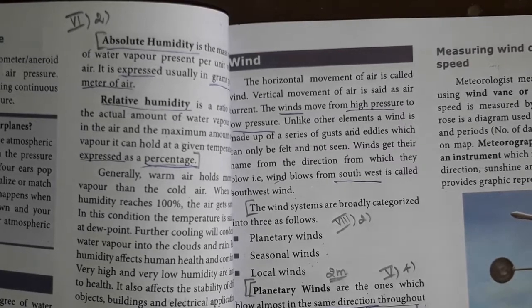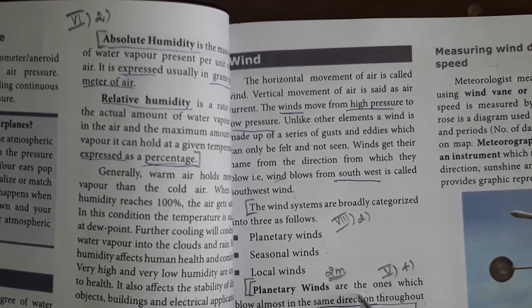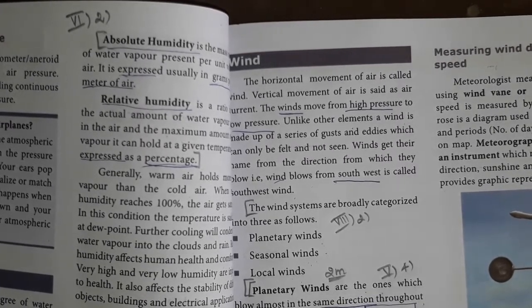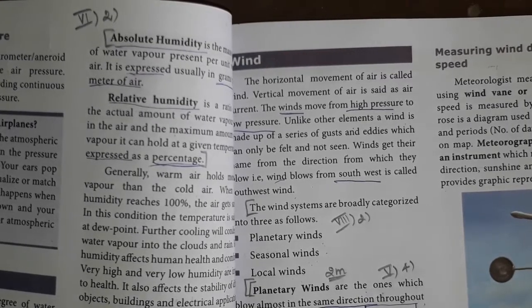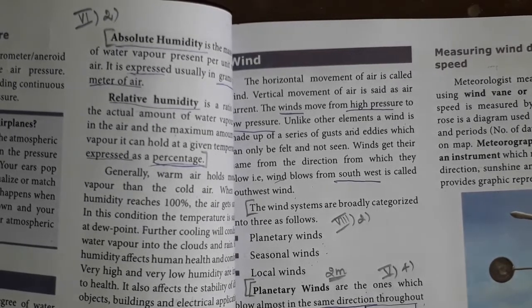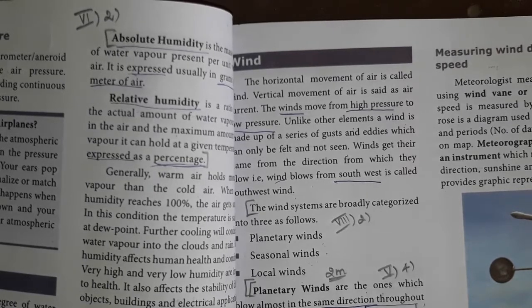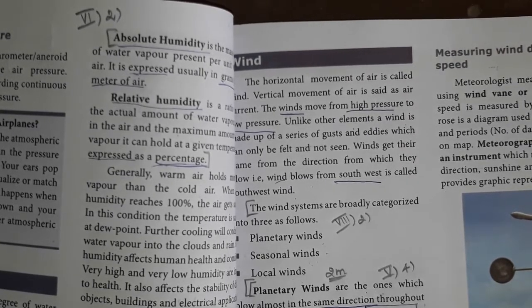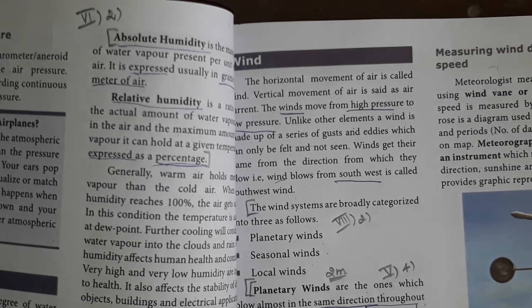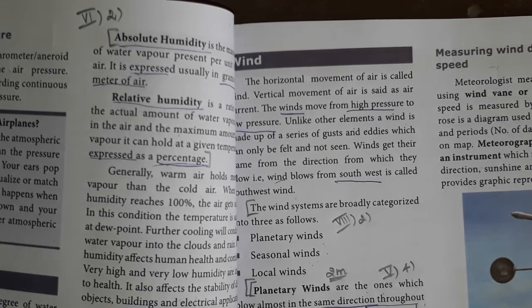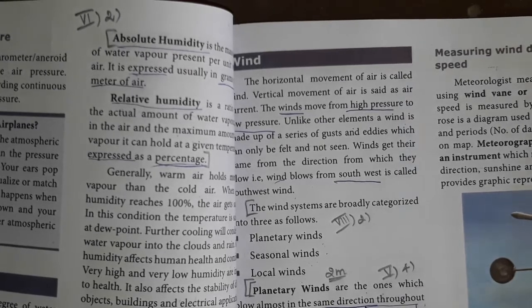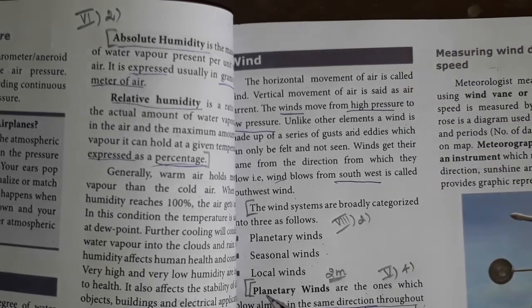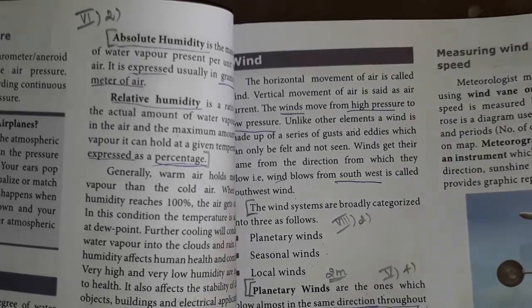Planetary winds are the ones which blow almost in the same direction throughout the year. So they are called as permanent or planetary winds. Trade winds, westerlies and polar easterlies are the types of prevailing wind. Okay, this is the fourth question.